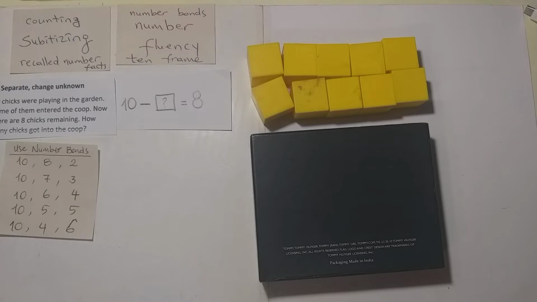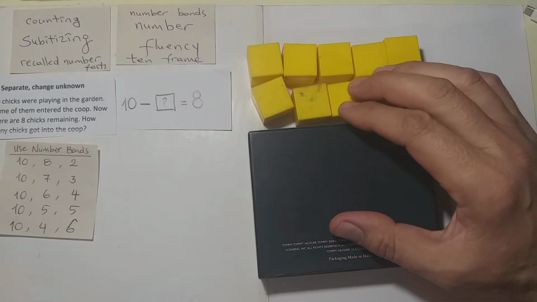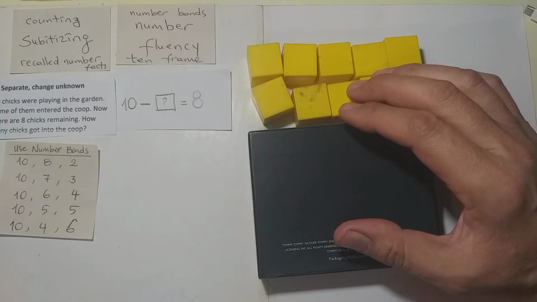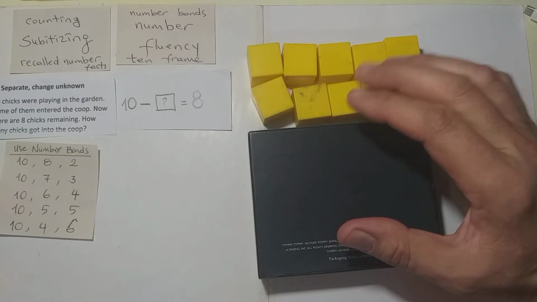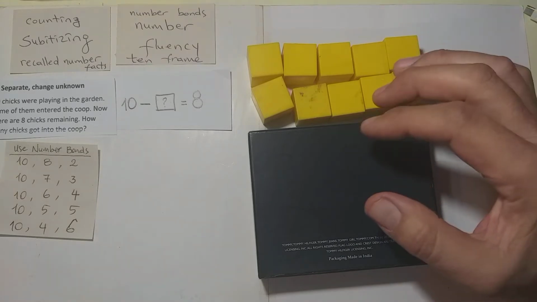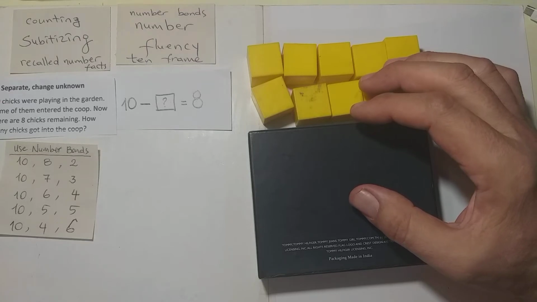In this video, we are going to do some activities with concrete materials. We are going to use separate change unknown situations, one of the types of standard additive word problems, suitably arranged for kindergarteners and first graders. You may also use them for second graders too.